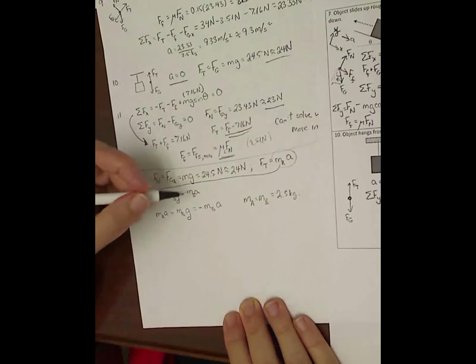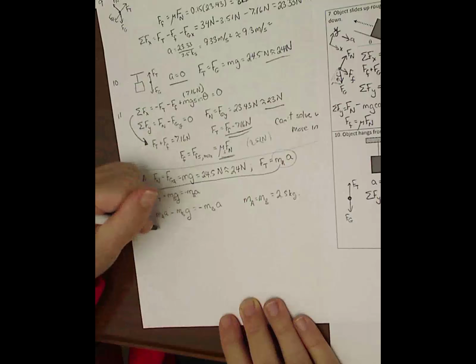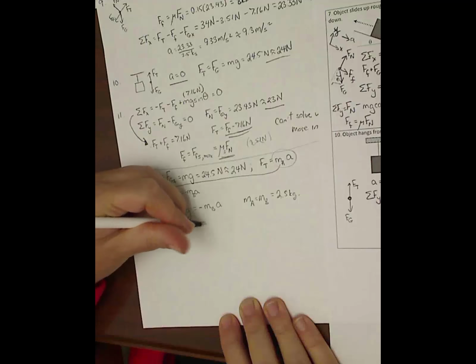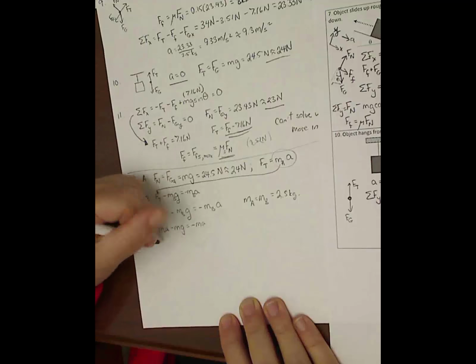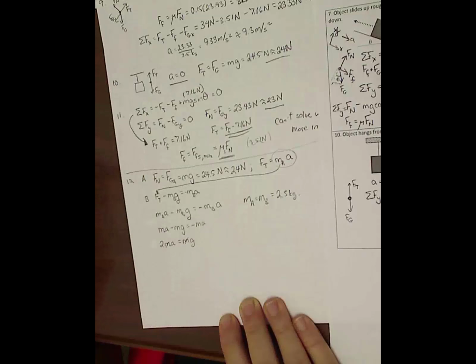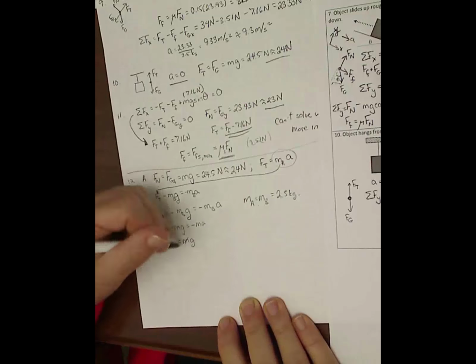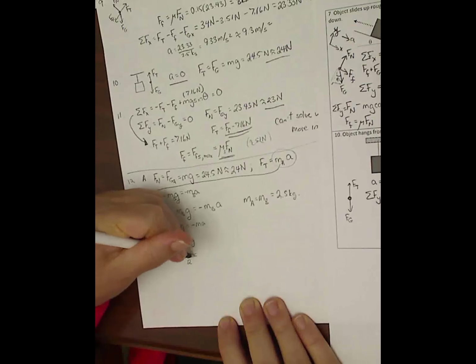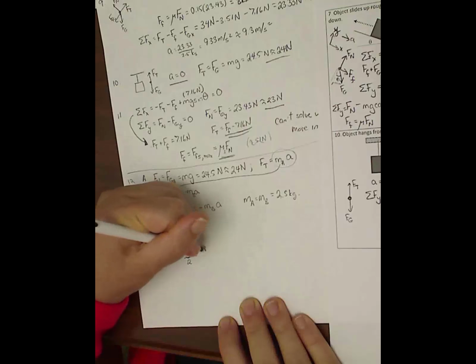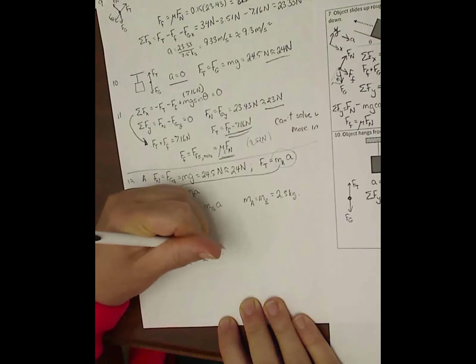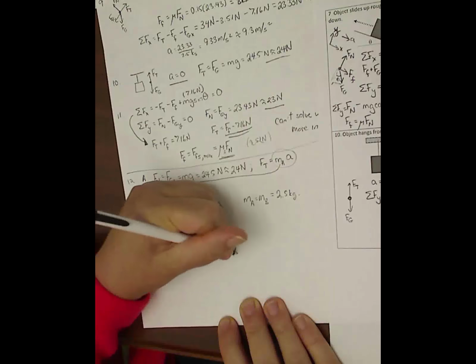So if I rearrange this equation, I've got ma minus mg equals minus ma. I want to solve for a, so let's bring both terms with a on this side. So I've got ma plus ma, so that's 2ma equals mg. You can see actually the masses cancel out on both sides, so I don't even have to do any calculations. So a is equal to g over 2, so that's 9.8 over 2, or 4.9 meters per second squared.